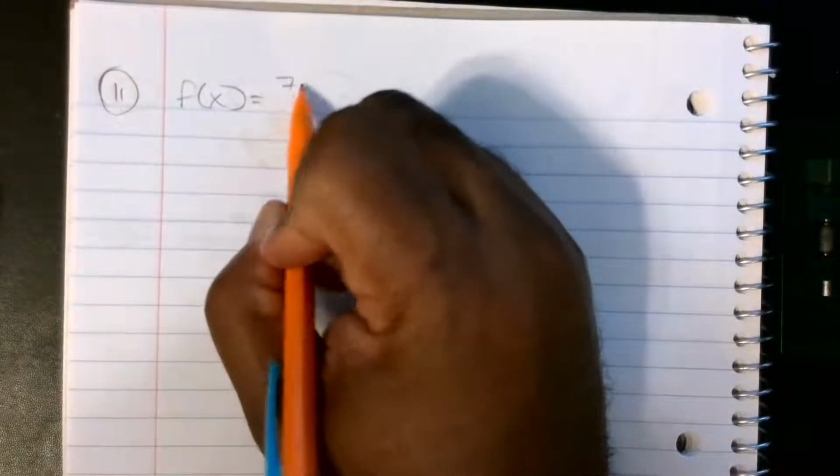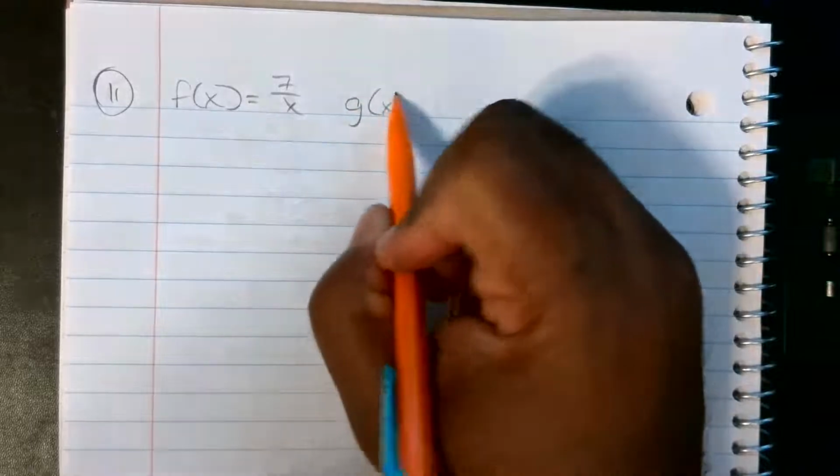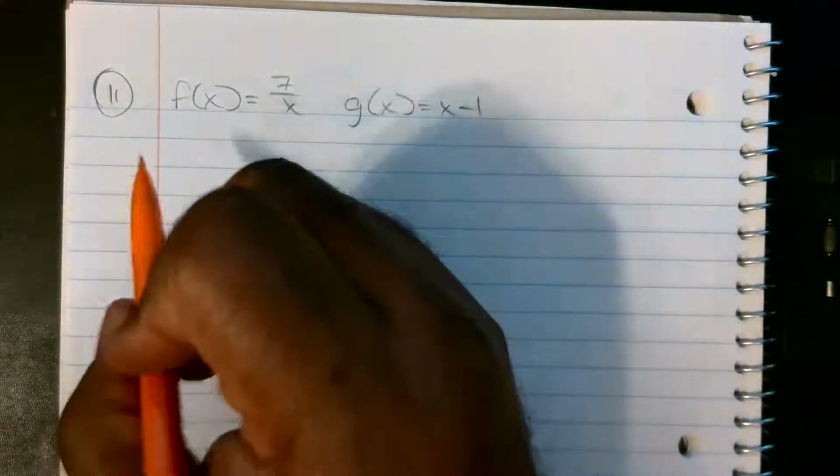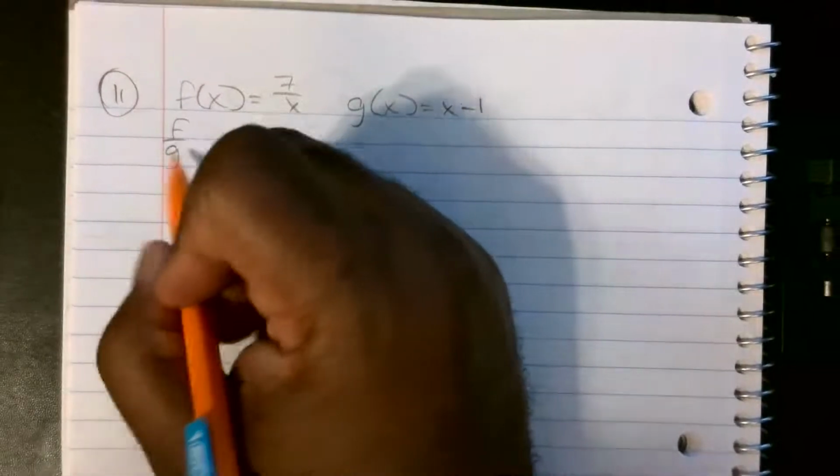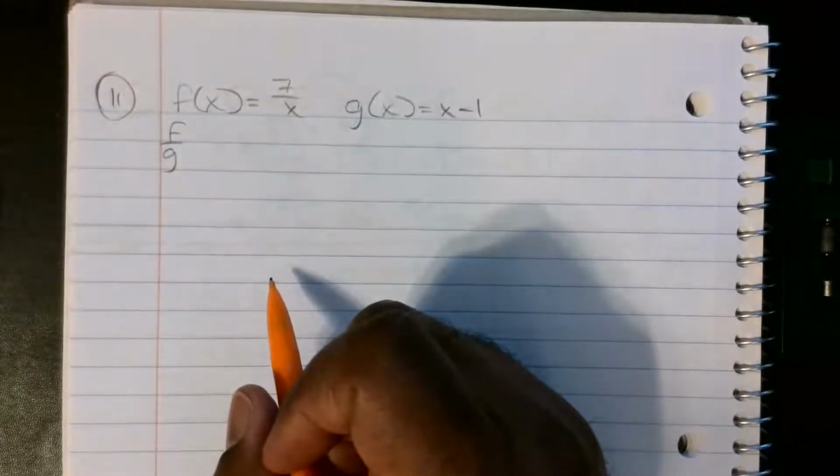Graphing. Okay, this will be interesting. All right, so f of x is equal to 7 over x, and g of x is equal to x minus 1. The question asks for f over g. This implies f over g of x.